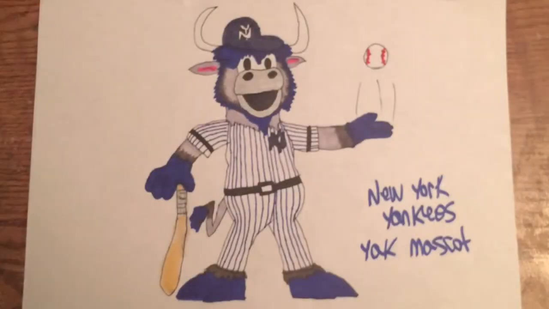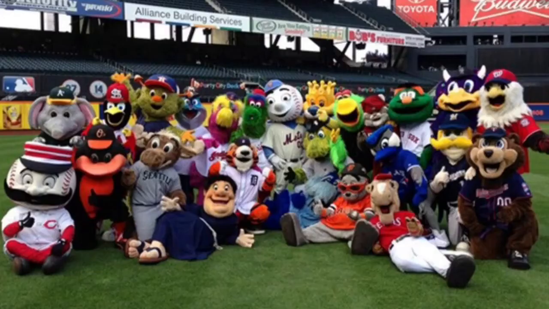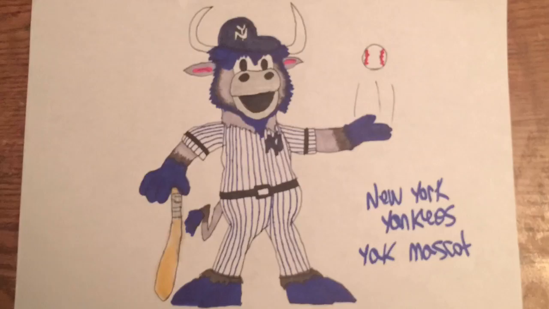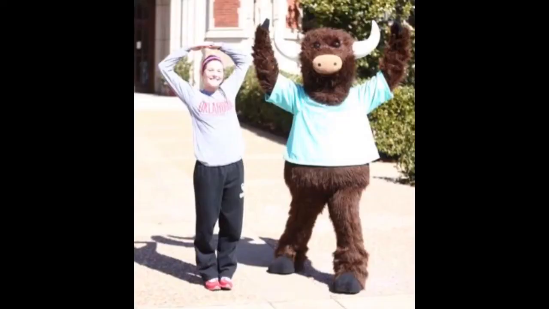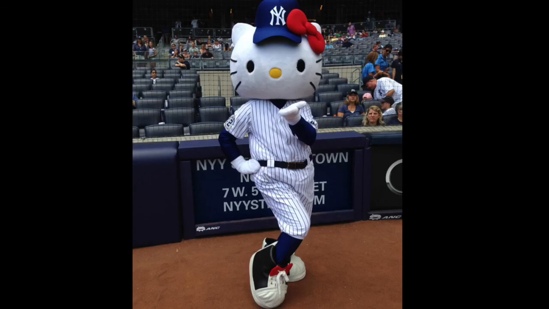Overall, a yak is a pretty fun choice for a Yankees mascot considering the team name. I'm actually surprised to find out that there's no bovine mascots in the MLB, so maybe this guy could be the first bovine mascot in the league. He would also be the first pro sports mascot to be a yak, not counting some smaller colleges or unknown sports teams. And on that note, this concludes my New York Yankees Mascot Concepts.